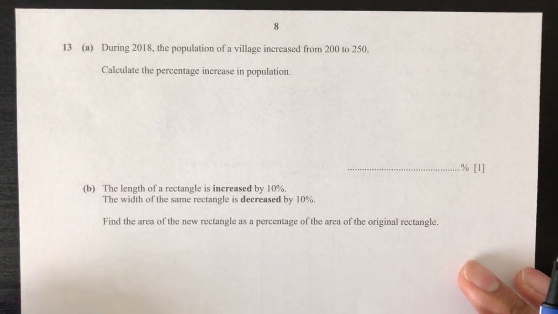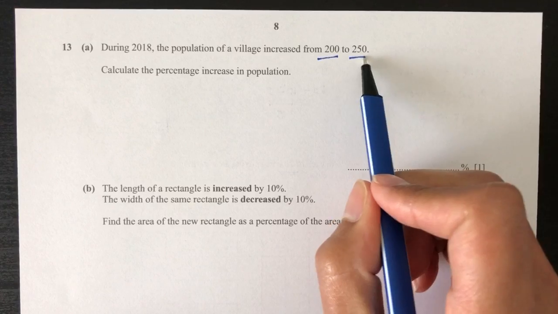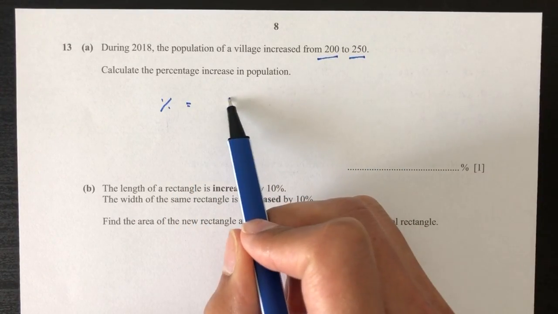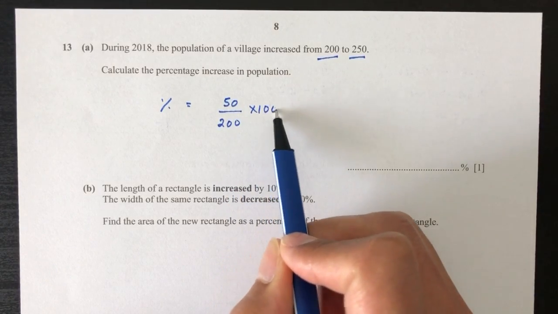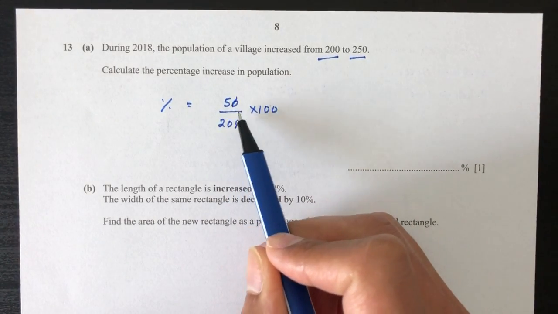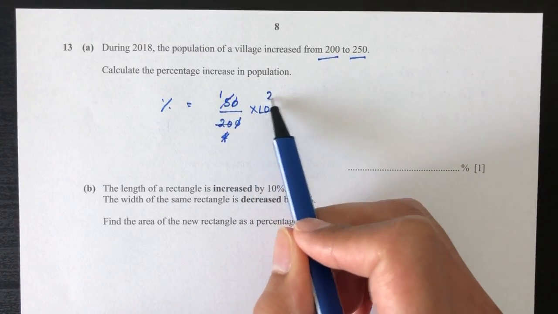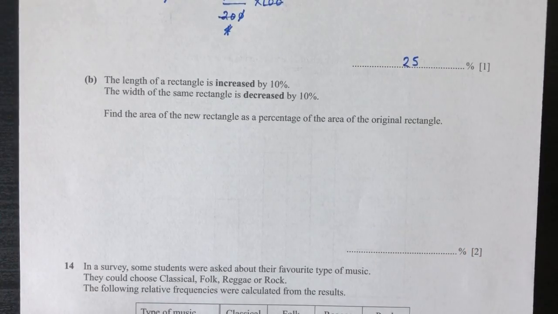Now question number 13. During 2018, the population of a village increased from this to this. Find the percentage increase. So pretty easy. Increase is 50 divided by the initial amount times 100. So the zeros go away. We have 4, 1, 25. So 25% increase.